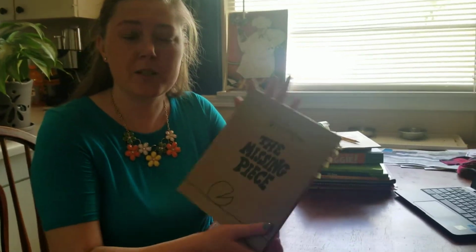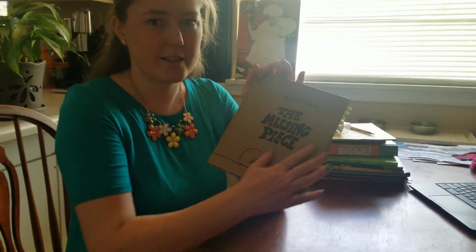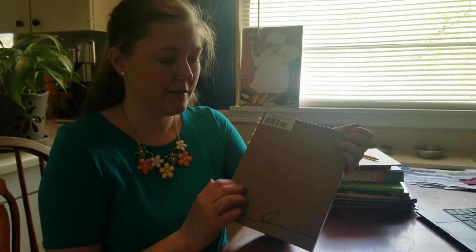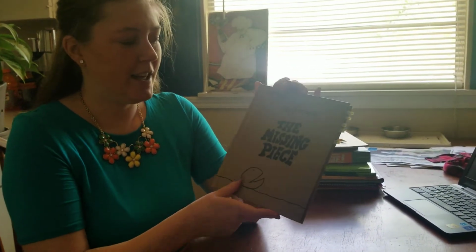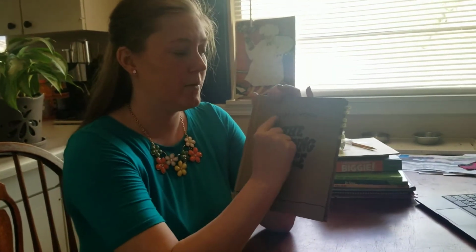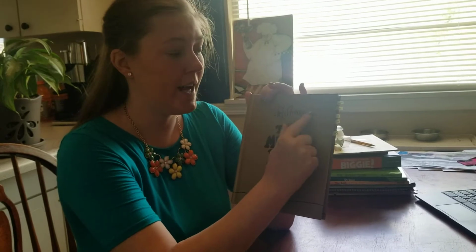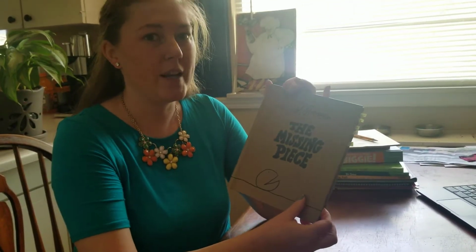The first thing we learn is parts of the book. So I asked them, what's this? Front cover. What's this? Back cover. What's this? Spine. And then I say, what's this? Title. And then a lot of them can see the smaller writing, and I'll ask, what is that? And they'll say, the author. What does the author do? The author writes the story.